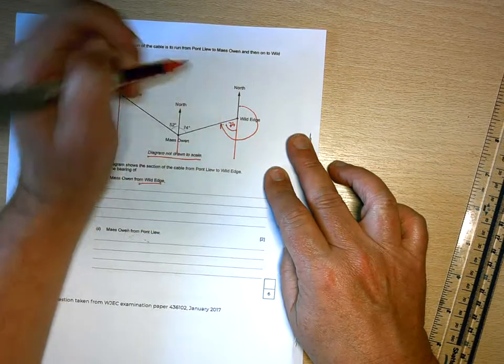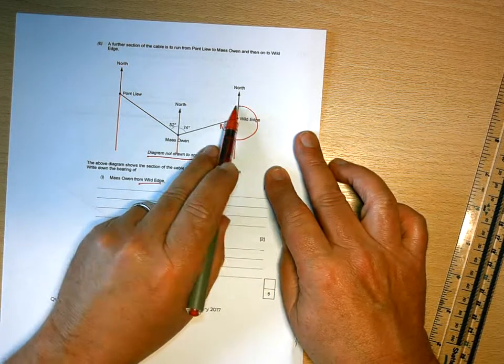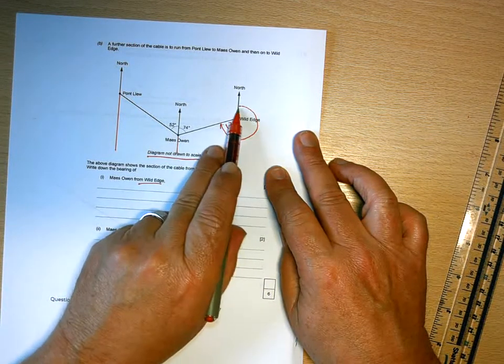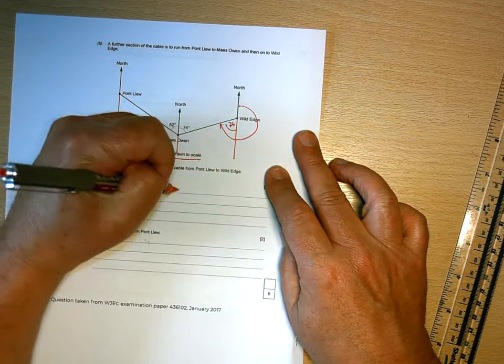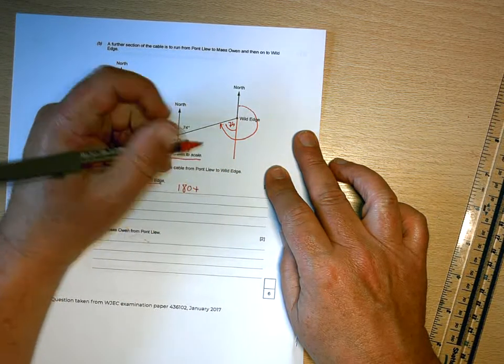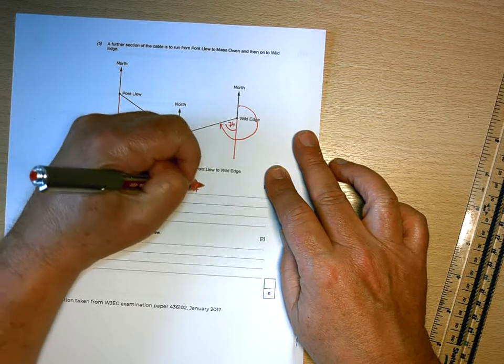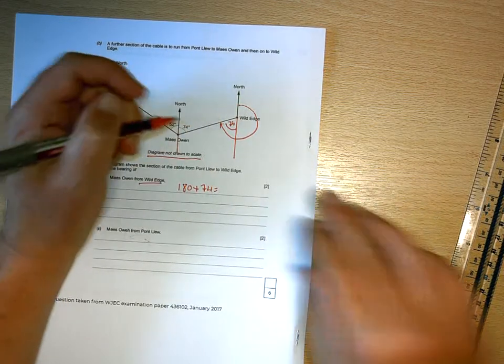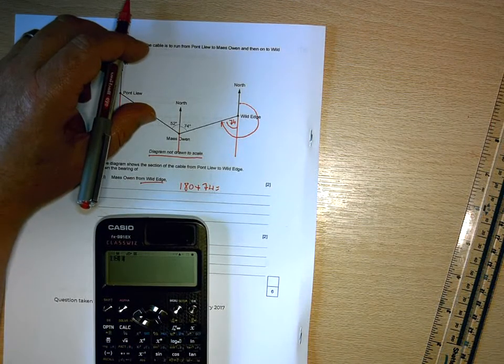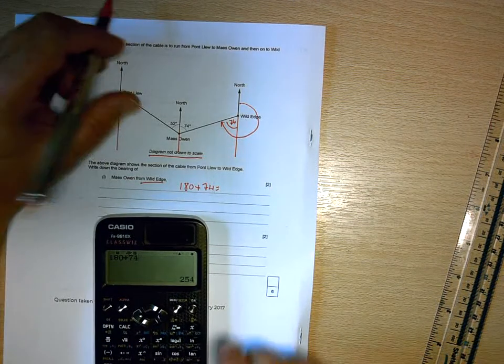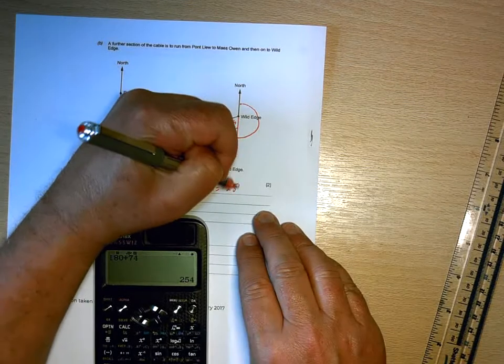So to work out the complete turn, moving from north to south is 180 degrees, and then I've got to turn another 74 degrees to look at Maes Owen. So I'm doing 180 plus 74, which is a bearing of 254 degrees.